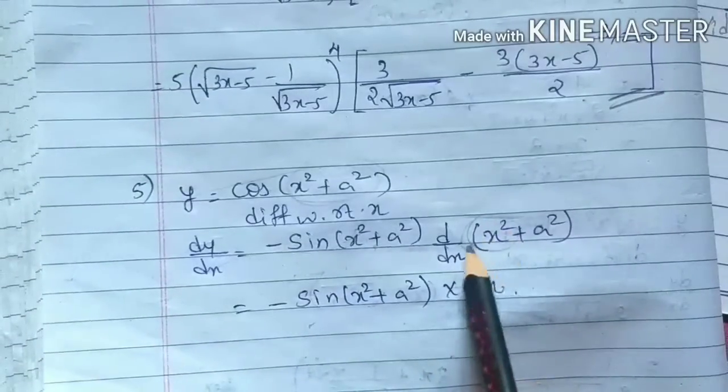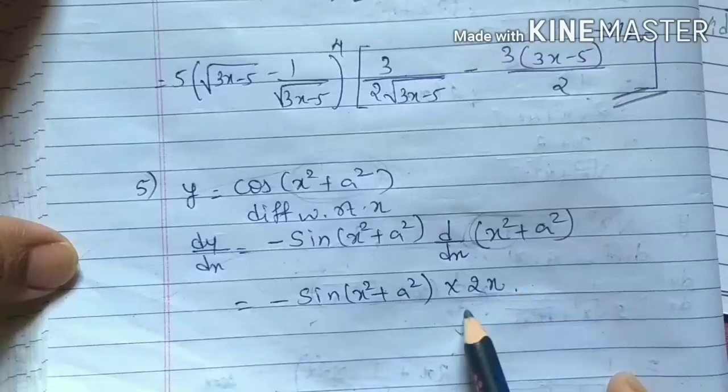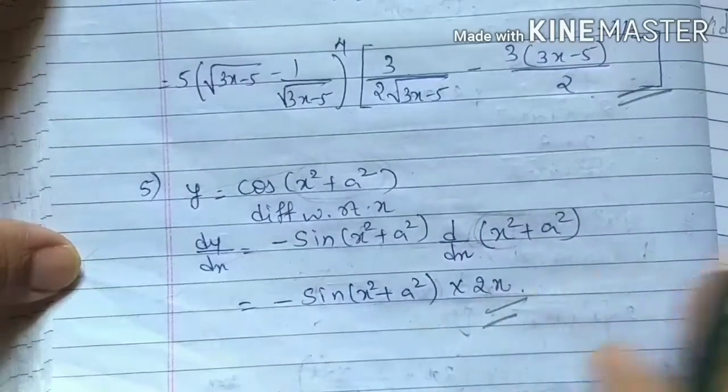What is the derivative of x square? 2x. Derivative of a square is 0. It is a constant term. So वो नहीं लिखा तो भी चलेगा. So ये यहाँ खत्म. Next.